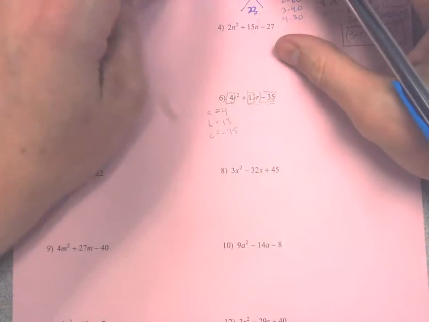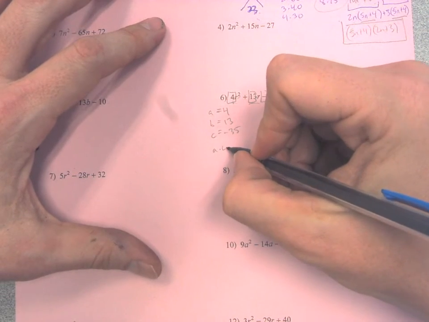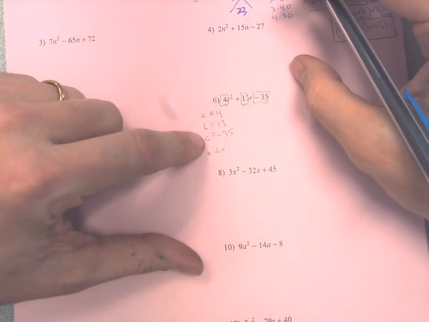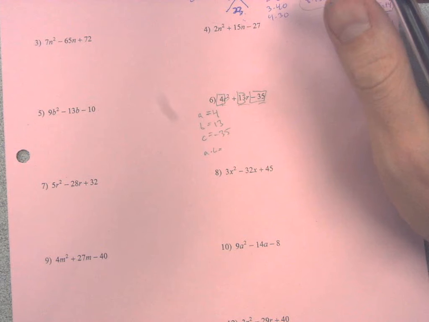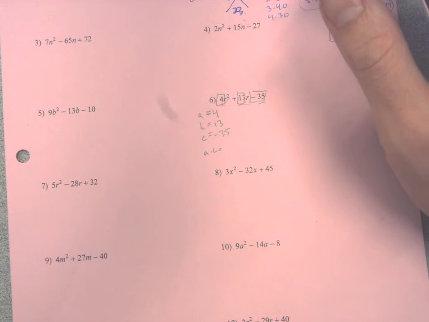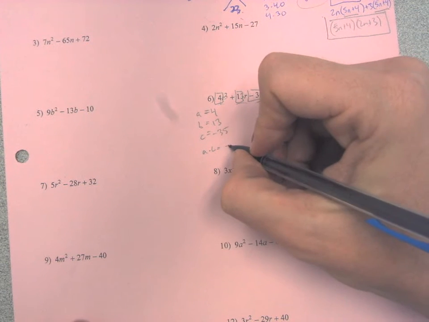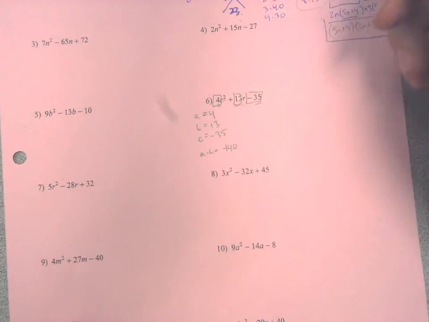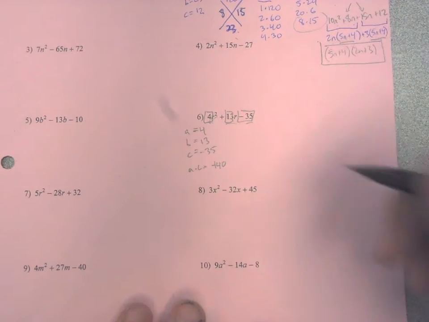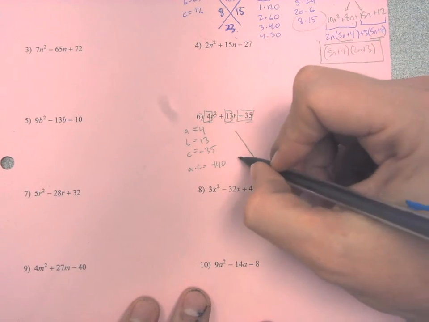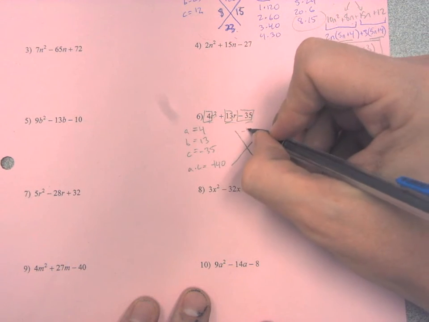Okay, next thing we're going to do is multiply a times c, or in this case 4 times negative 35. And I think that gives us 140 or negative 140. I'm going to double check that really quick. Okay, yep, negative 140. Now that becomes what we call the grouping number. And so we take our little x and we put the negative 140 at the top.